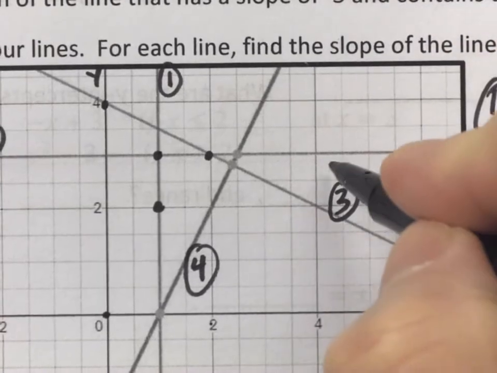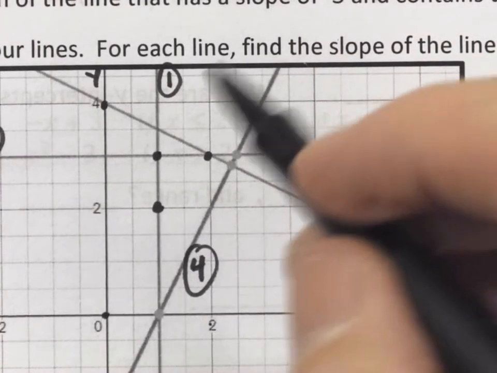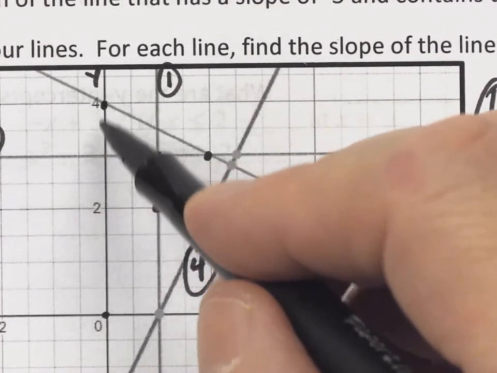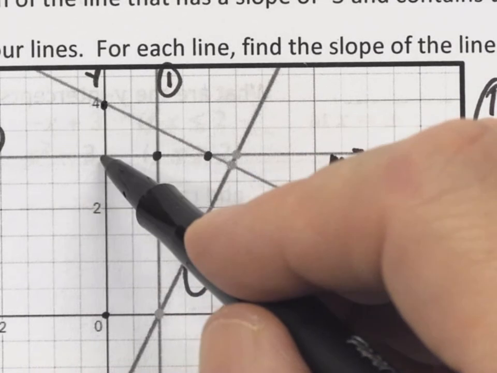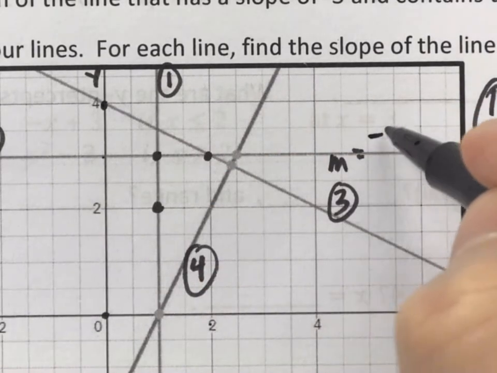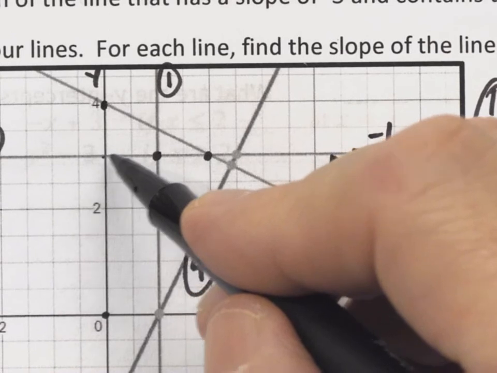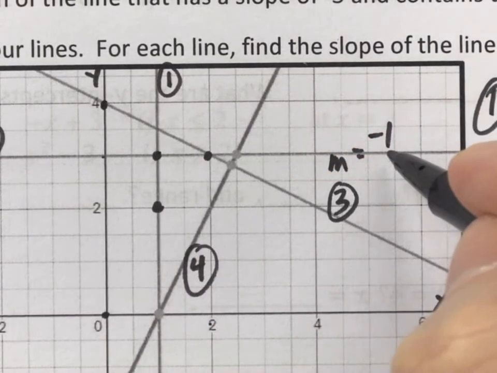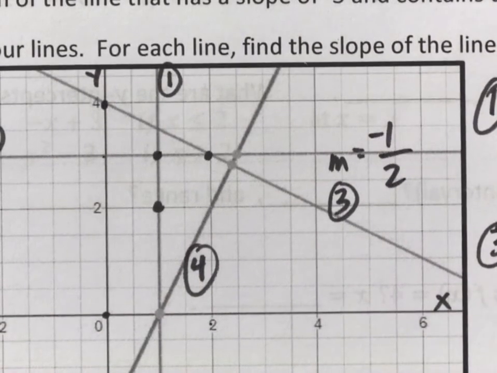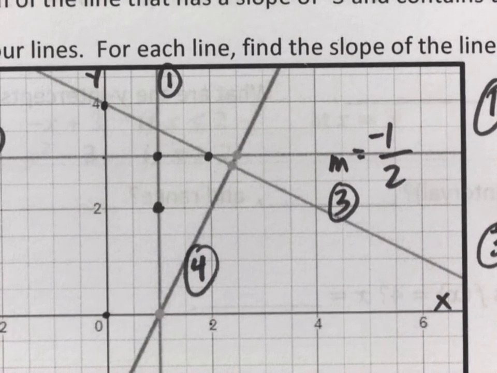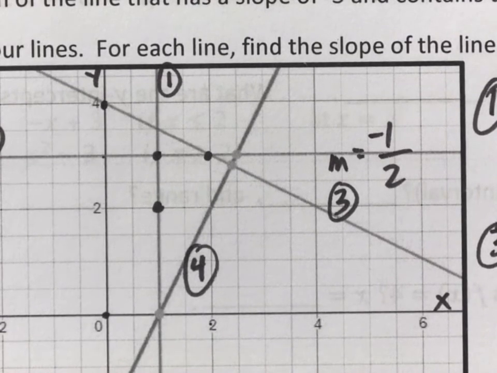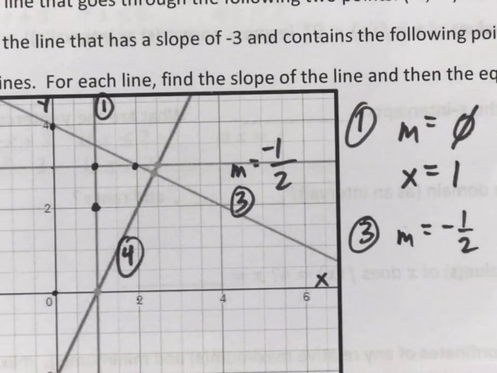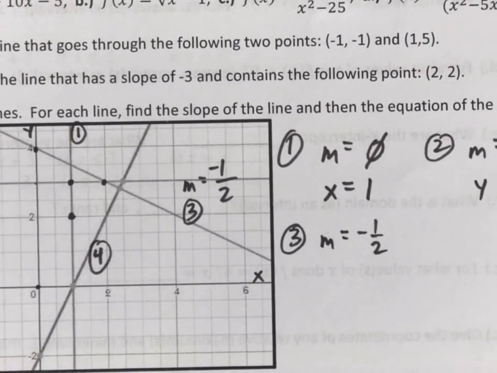So for line 3, rise, I'm going to go from here to here. So the rise is up and down. I actually go down 1. So that means the rise is actually -1. And then the run is how far do I move horizontally. I actually move 2. So the slope of line 3 is actually -1/2.